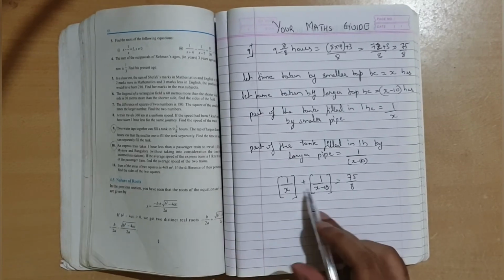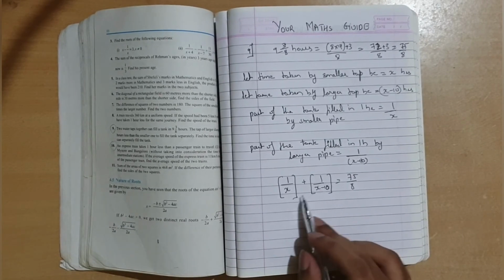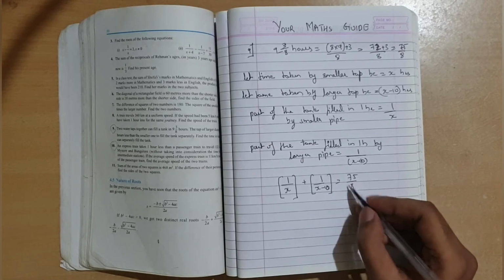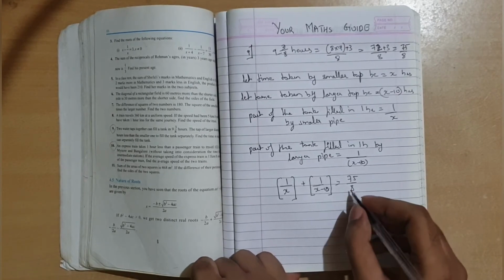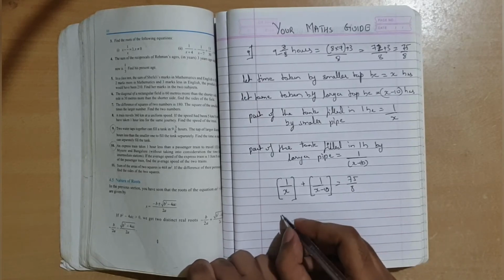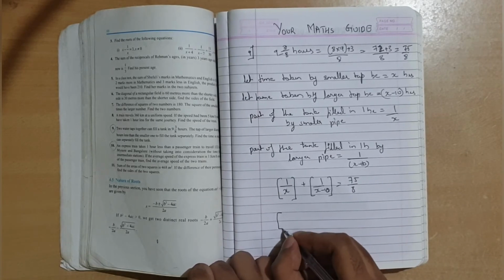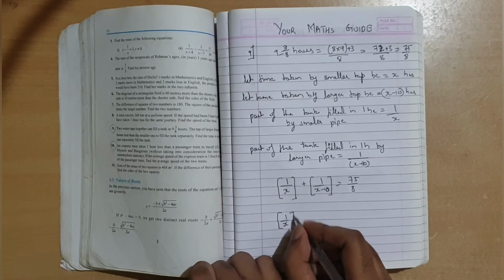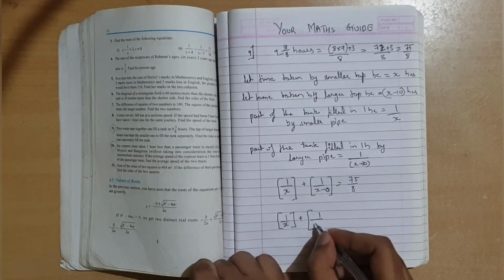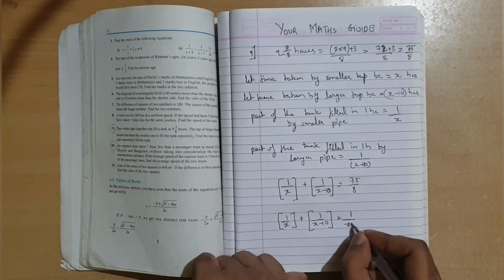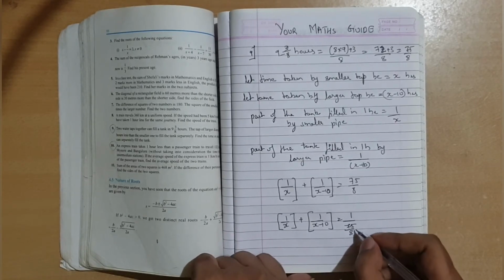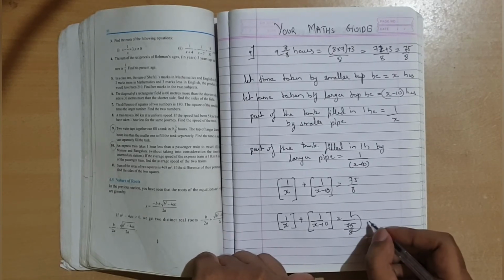Again, I had told you nothing has to be in the denominator. So this is the total time taken. Then when you have to get it with respect to 1 hour, it will be 1 upon x plus 1 upon x minus 10, in brackets. So this will also be 1 upon 75 by 8.